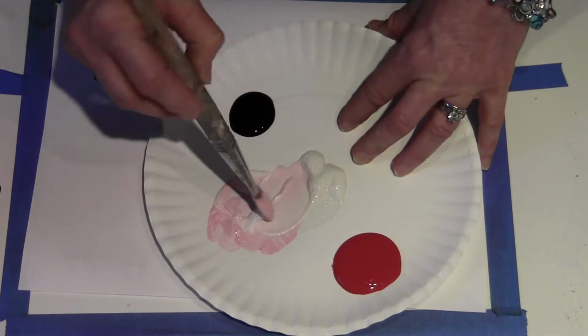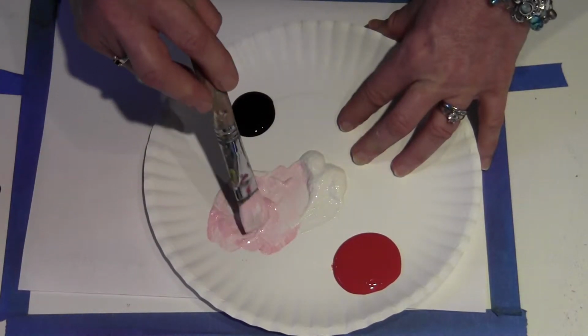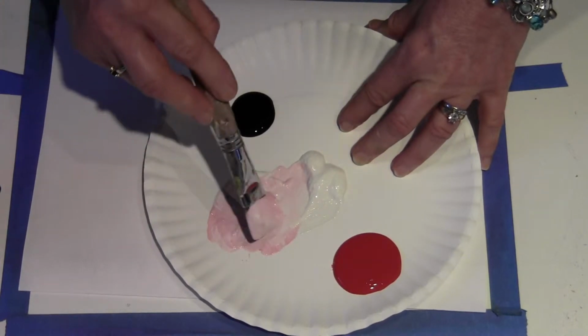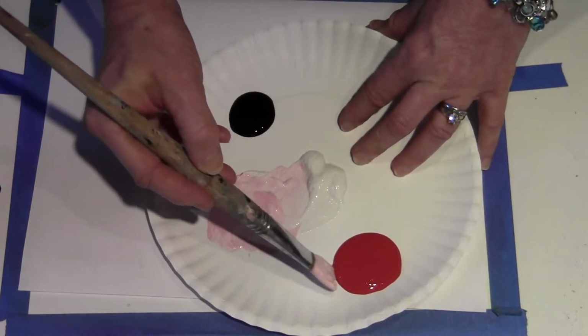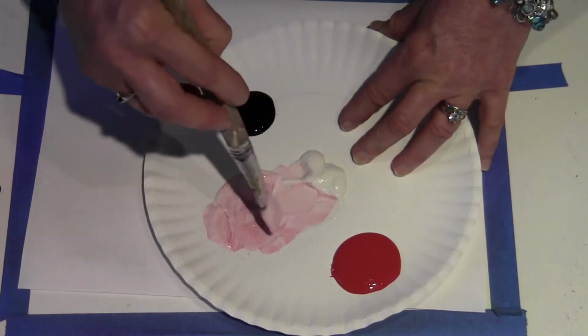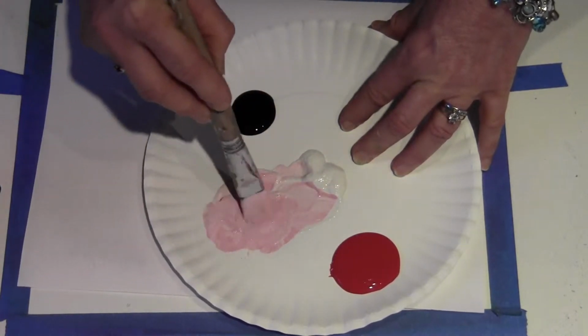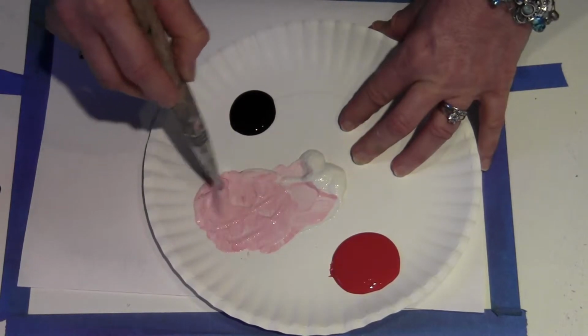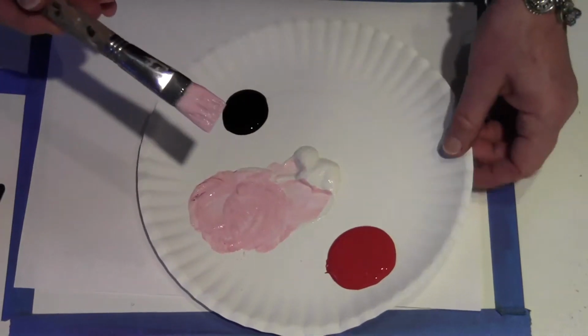Now I'm going to take a little bit more white because I need to make sure I have enough paint to paint with. You can't paint without paint, so don't be stingy with your paint. Taking a little tiny bit more red, not a lot, and I'm mixing it well because at this point I really don't want it to be streaky.